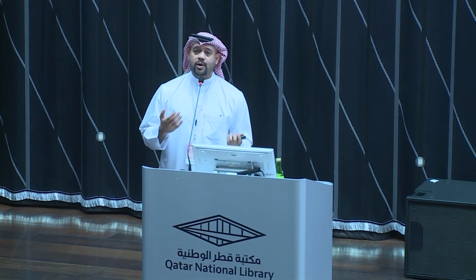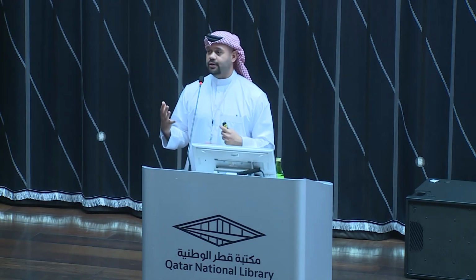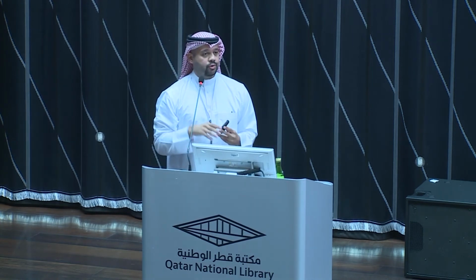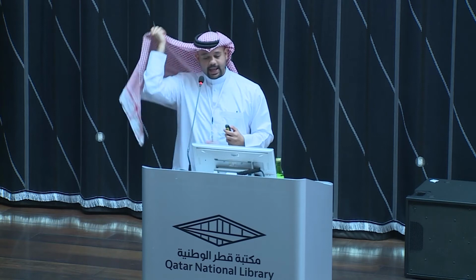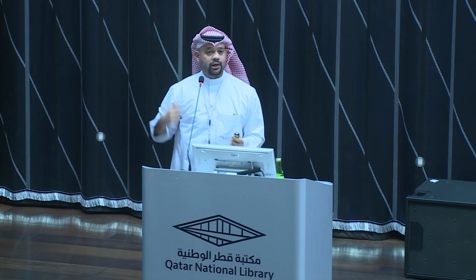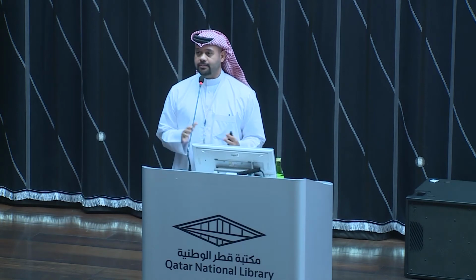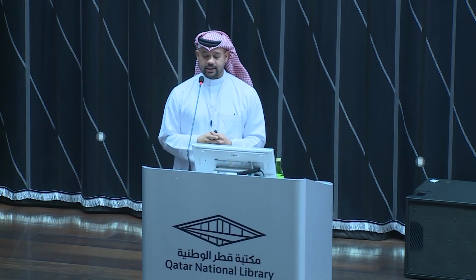And the question is, how do we actually support the fund? So we do it through different means. The first one is through publishing agreements, and the second is through individual article payment. I'll be focusing today on the agreements, but just to mention that there are different ways.